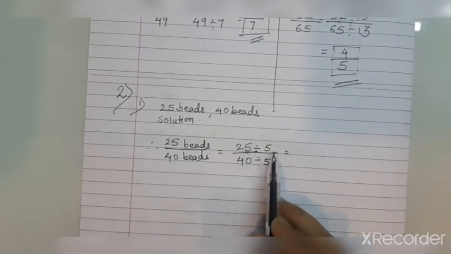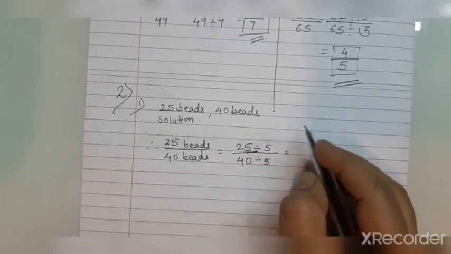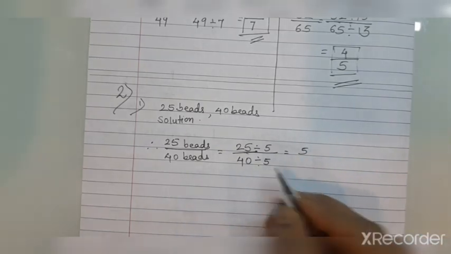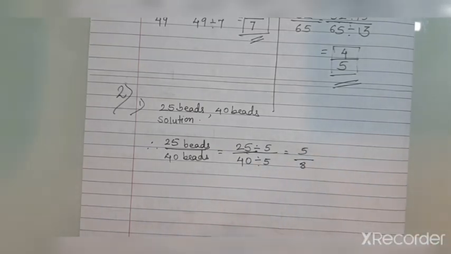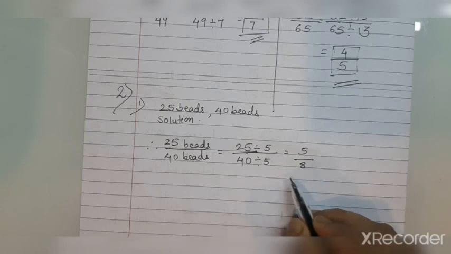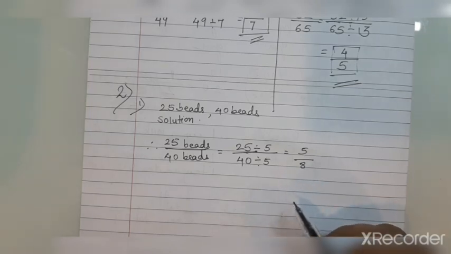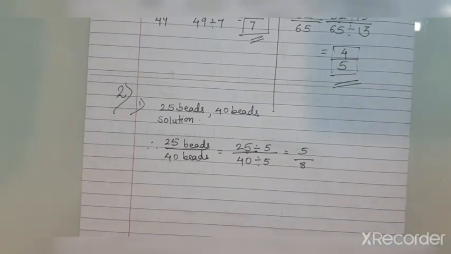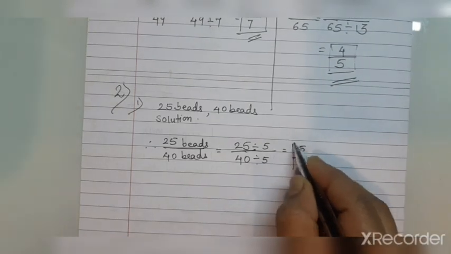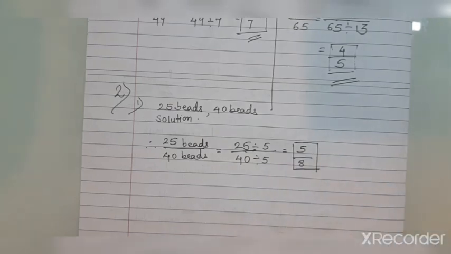So when we divide this, we get 5. 5 5s are 25 and 5 8s are 40. Now when you get this answer, first check whether it can be divided further. Okay, 5 upon 8. 5 and 8, are they the multiples of any same number? No. So it will be kept as it is. So this is your ratio.